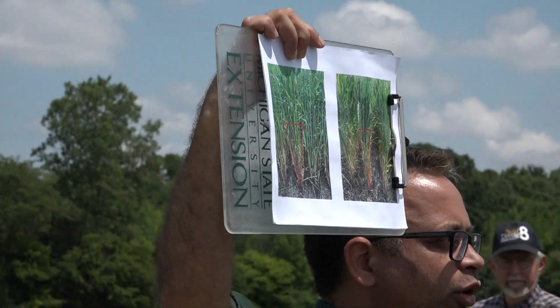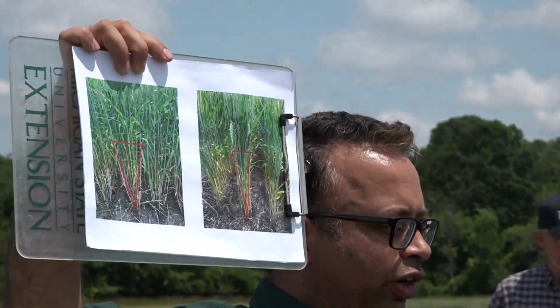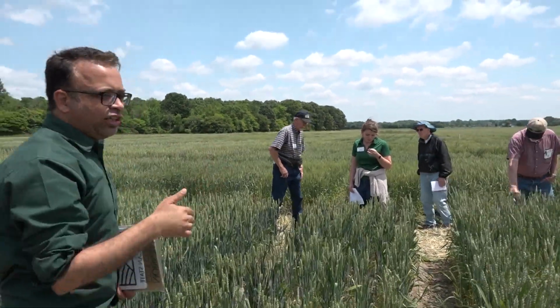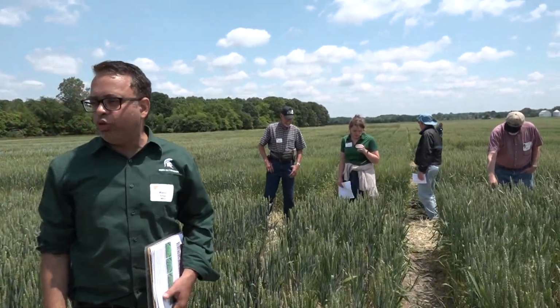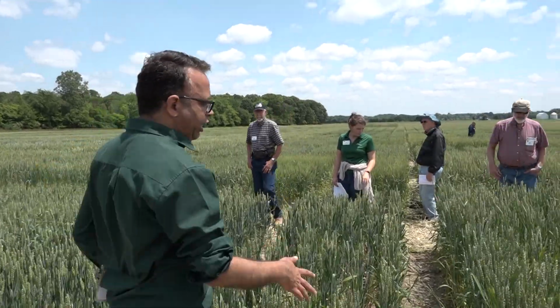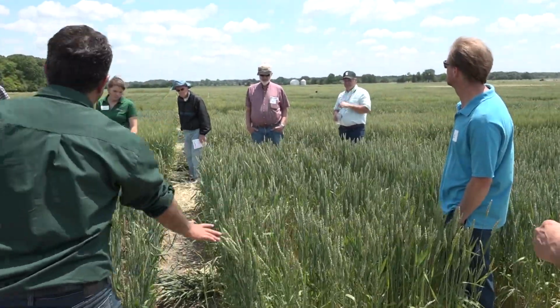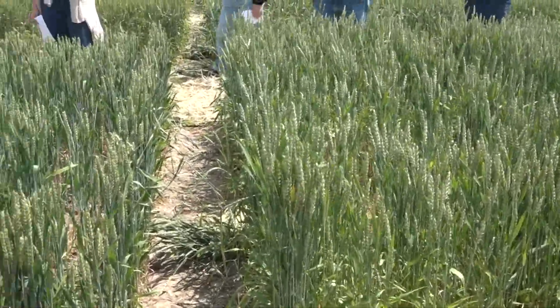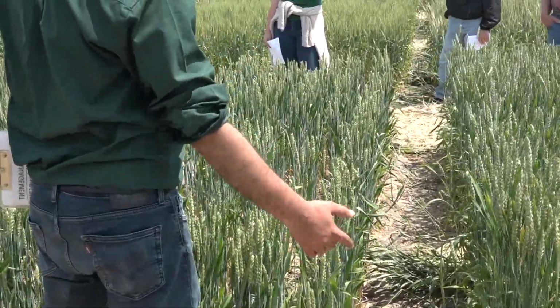So what we are again looking is, can we manage them differently? You can see the strips going this way are the two different planting dates. The taller looking ones are the early planting, end of September or so, okay? The other one right over here to my right is the early planting. The one I'm standing in, this is the later planting, end of October or so, right? So you can see the difference here.